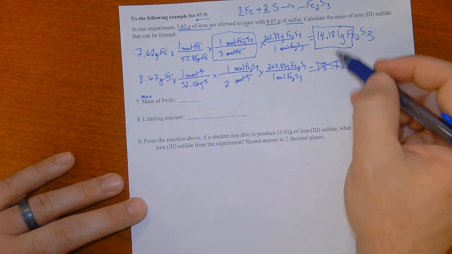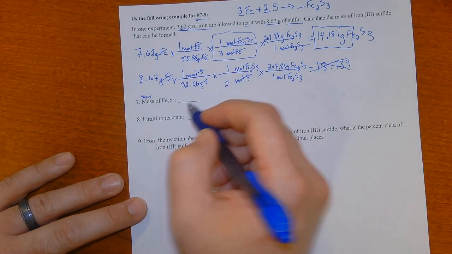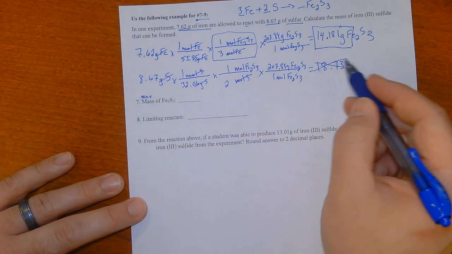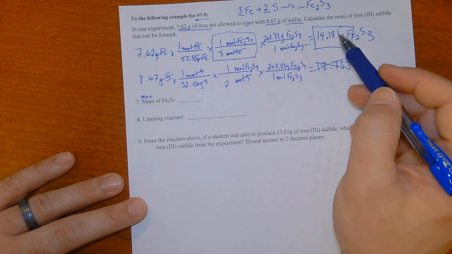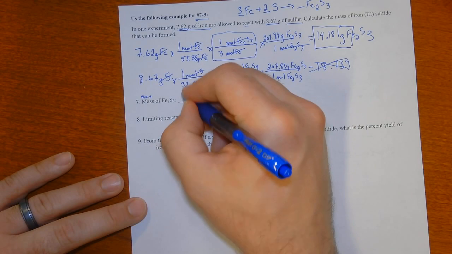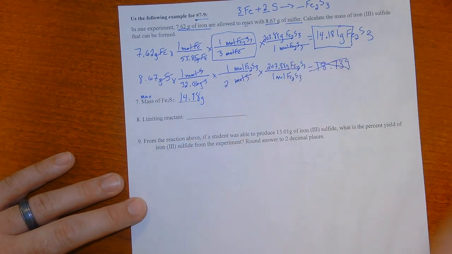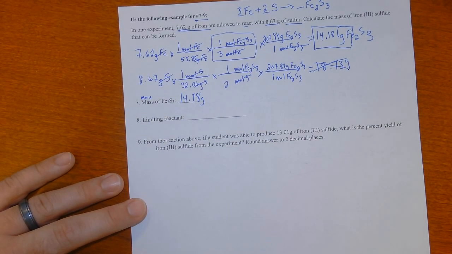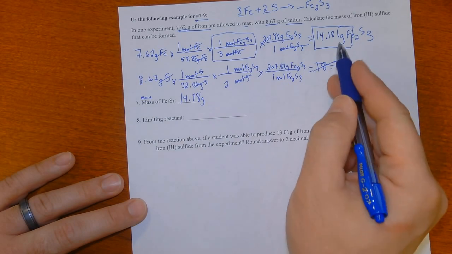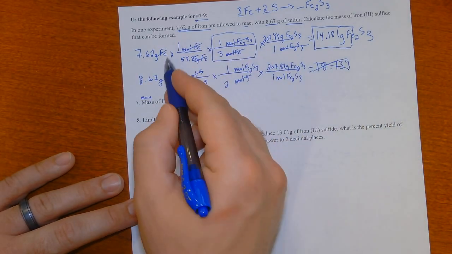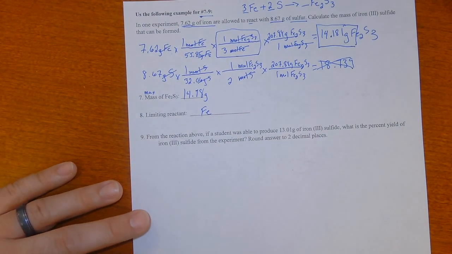A lot of people got these answers, and then they wanted to put 18 there. Well, 18 cannot be produced because this will get used up before this. So the max amount comes from your limiting reactant amount, which is 14.18 grams. Okay. Now your limiting reactant is going to be one of those two reactants, and this 14.18 comes from iron, so iron is your limiting reactant.